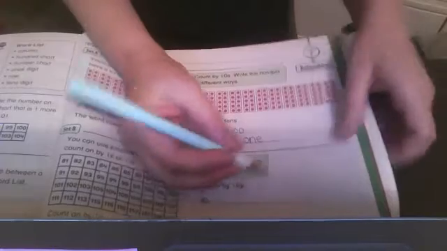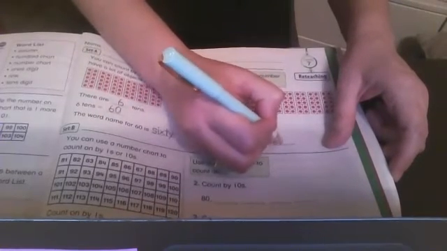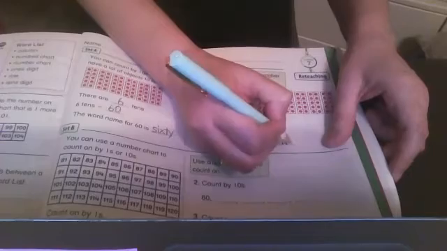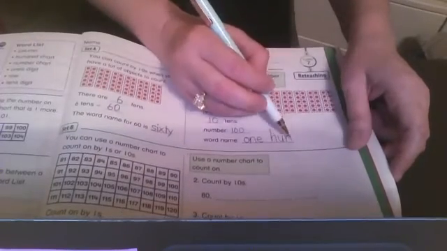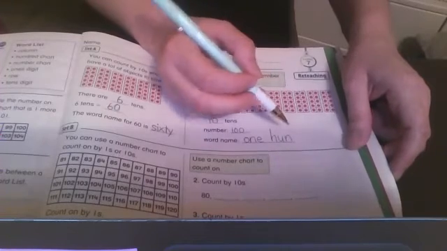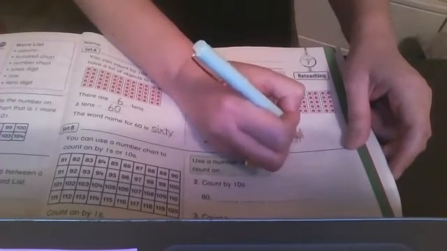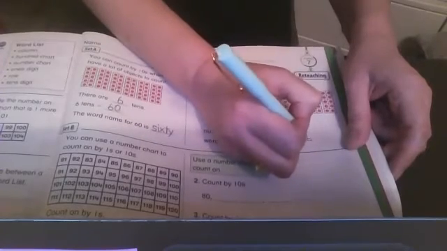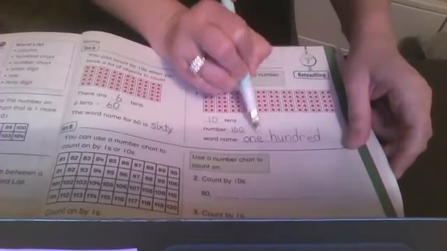I hear hun at the beginning, like umbrella. Hun. Okay, there's my first syllable. And then dred is my next syllable. So dr is a blend that we've seen. It's dr, dr, like elephant. Dred. I can hear the end. Hundred.